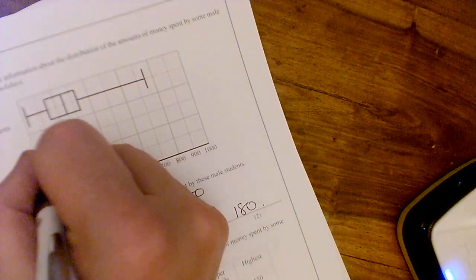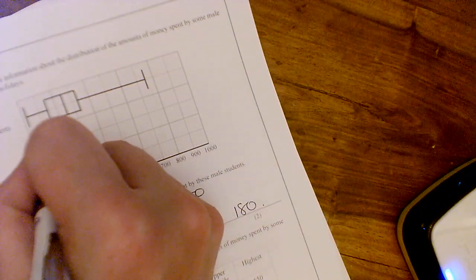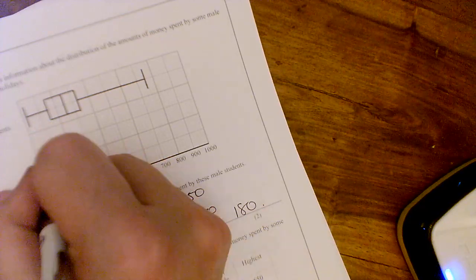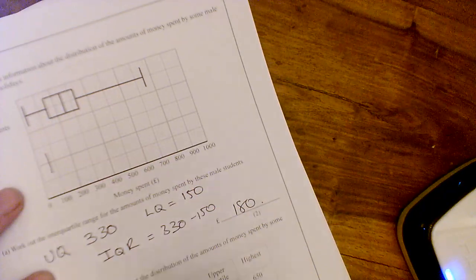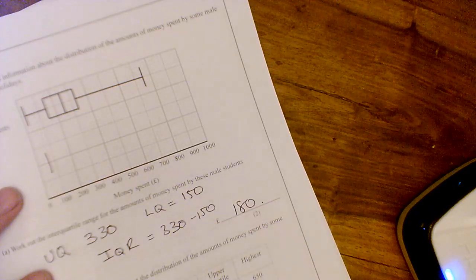So I'm at 60 to kick off with. Doesn't matter where I draw it, so I'm going to go 60 from here. So maybe to that sort of size there. Looks about the right size, doesn't it? So 1, 2, 3 and 60. The lower quartile is 180, so that's here. So we just draw that line in for 180.